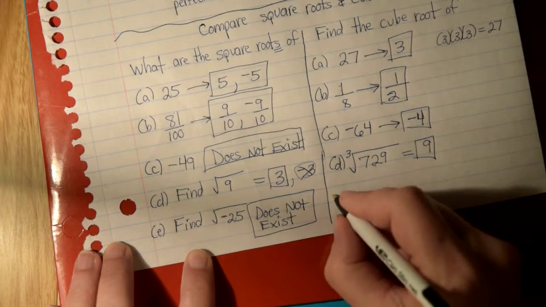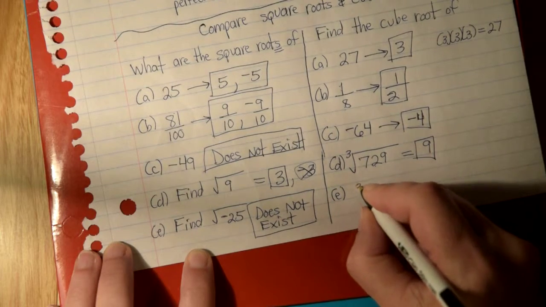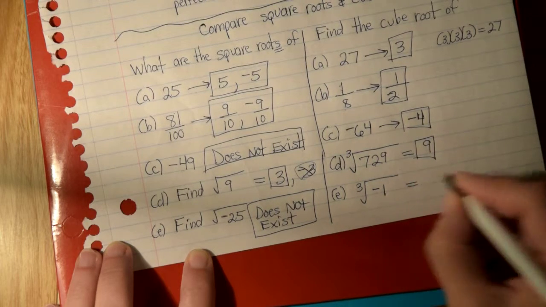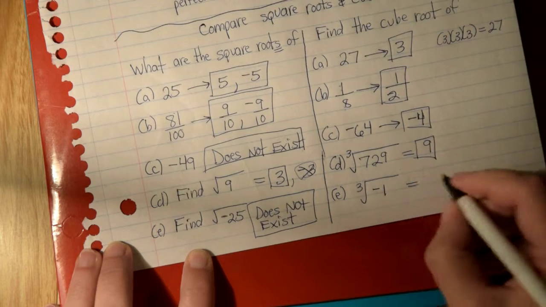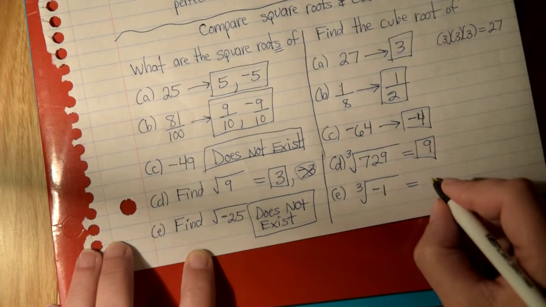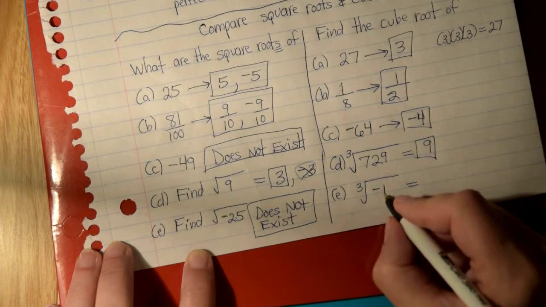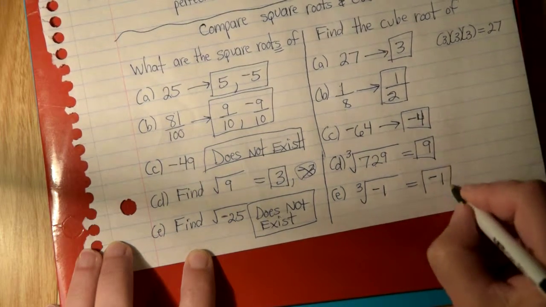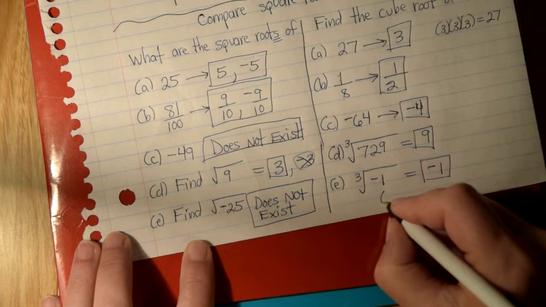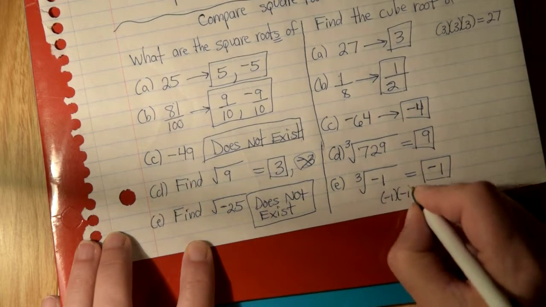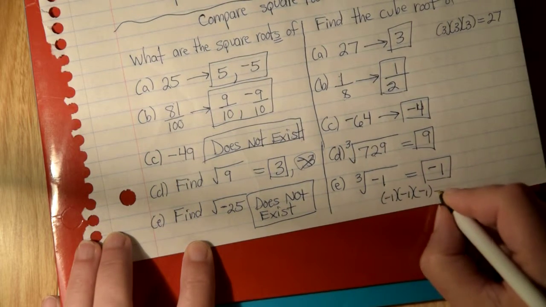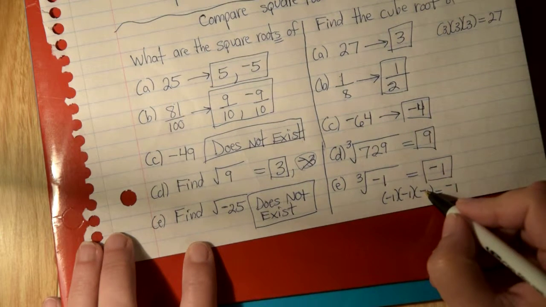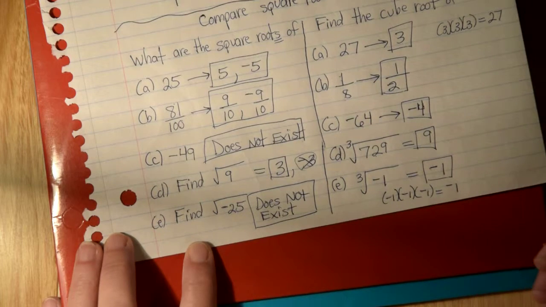But if I put a negative under a cube root, -1, let's make it easy. That's okay, because there is a number when multiplied by itself 3 times gives you -1, and that is -1. Because -1 times -1 times -1 does equal -1. 3 negatives is odd. It's an odd number, and that makes a negative answer.